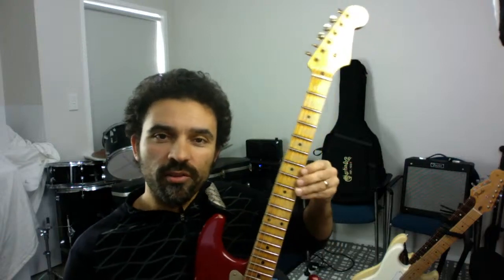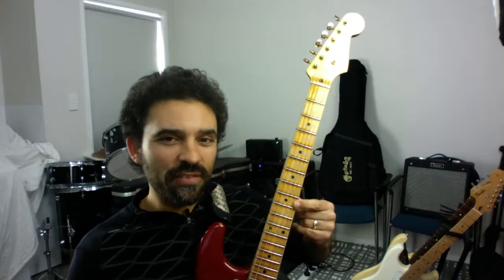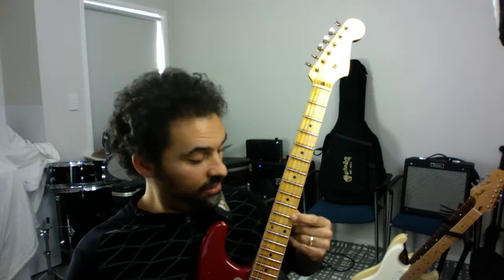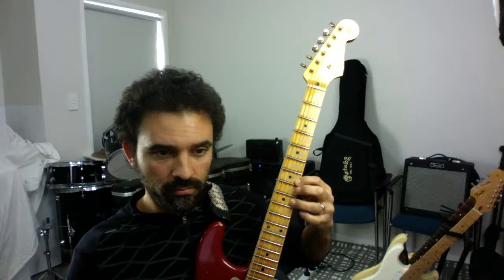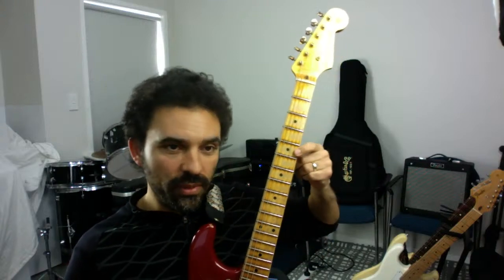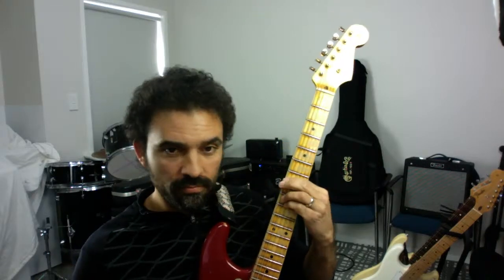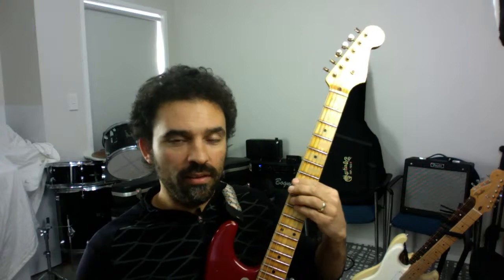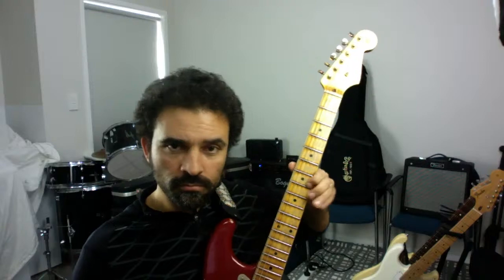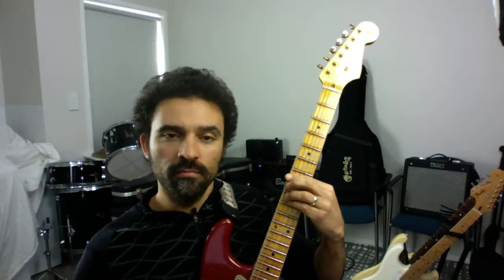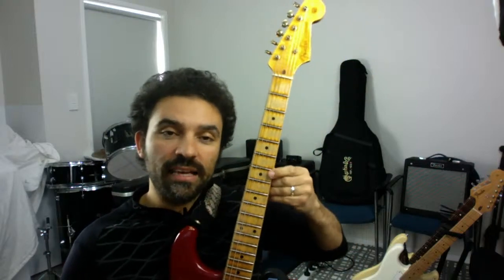We're starting from the 1 on the top string. If that's the 1, then this is a 2. If this is a 2, then this is the flat 3. If this is the flat 3, this is the 4. Then this needs to be the flat 7. So we play around with that. And then we do it on the pair of strings. So let's do the second string and the first string.